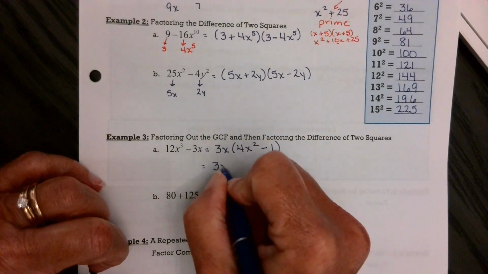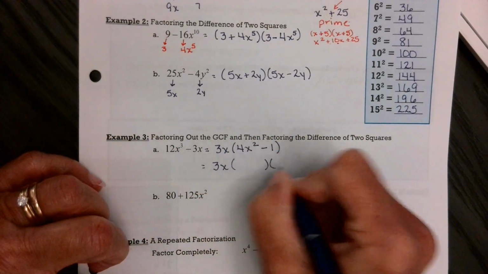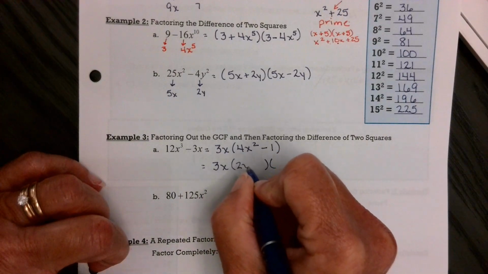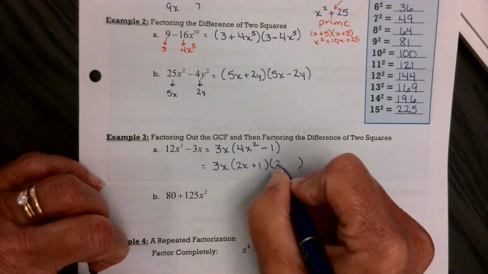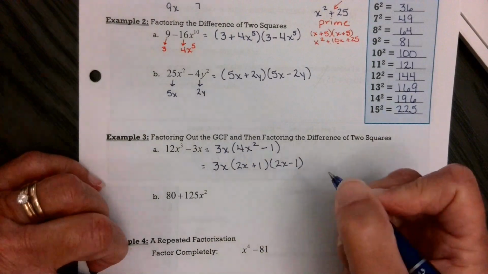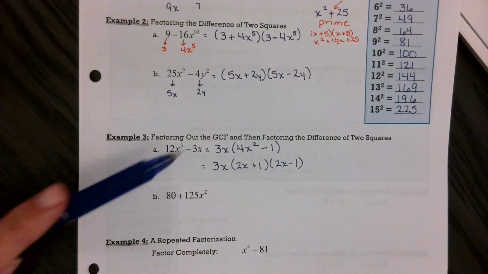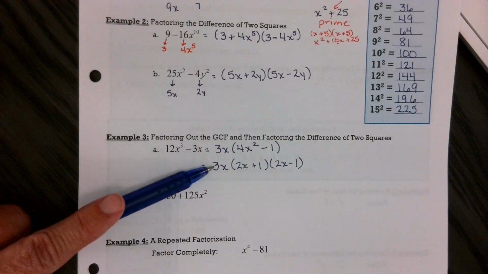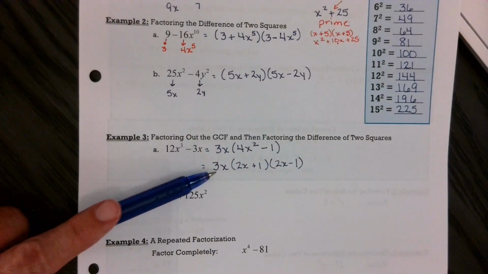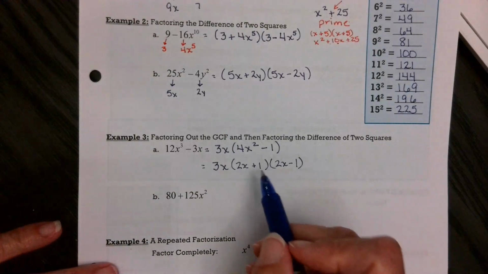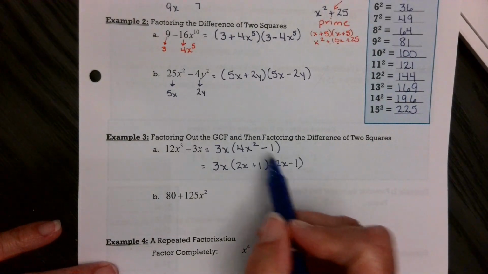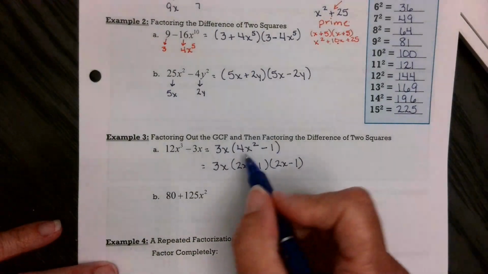So 3x, 2x plus 1, 2x minus 1. And again, it can be 2x minus 1 and 2x plus 1. It doesn't really matter. Don't forget the 3x. If you forget to write it, this times this only gives you this, not that.